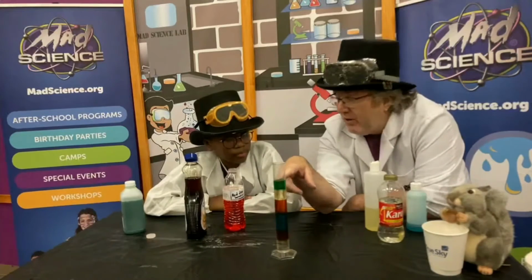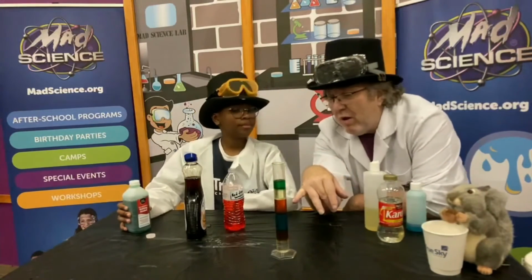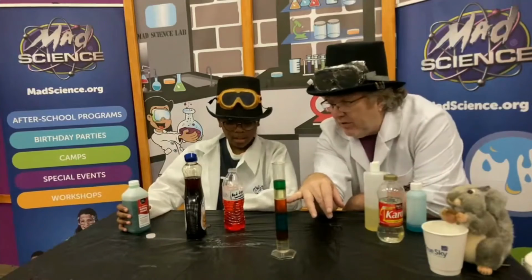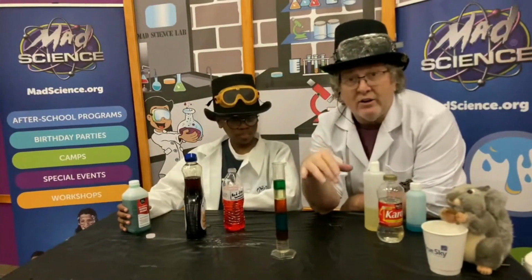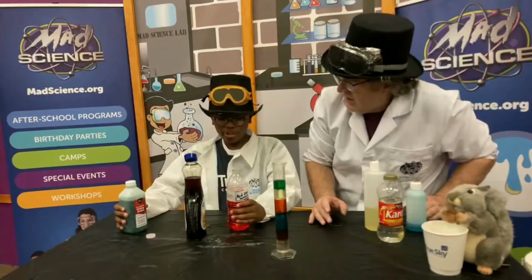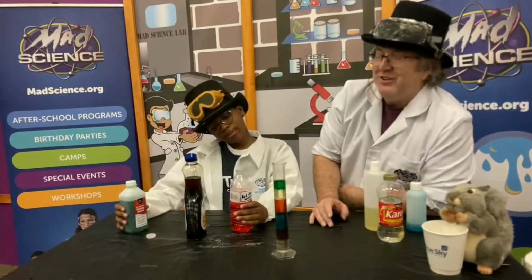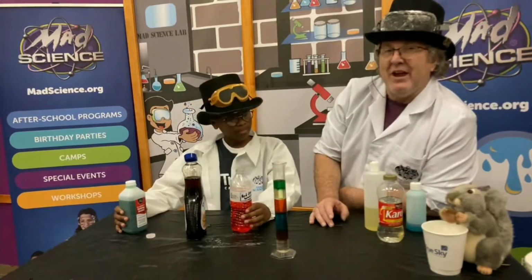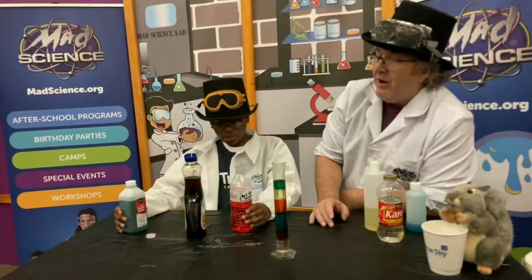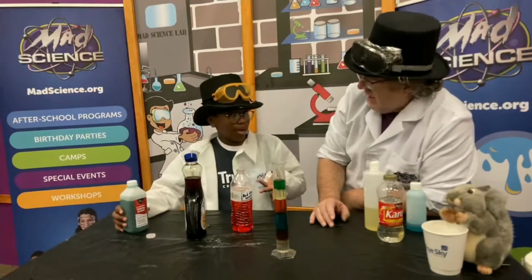And what was that one you put on the very top? This was rubbing alcohol. Rubbing alcohol. And what was this one right here, the red one? That was water. Oh, it's just water, colored water. Wait, how is rubbing alcohol lighter than water? Interesting question. He said, "How is the rubbing alcohol lighter than the water?" Because water is just water, and then a little bit of extra stuff.